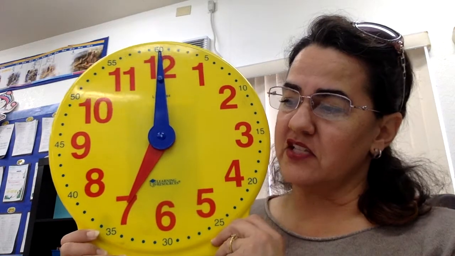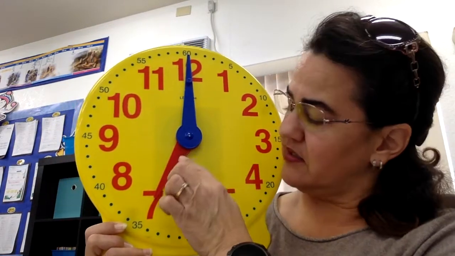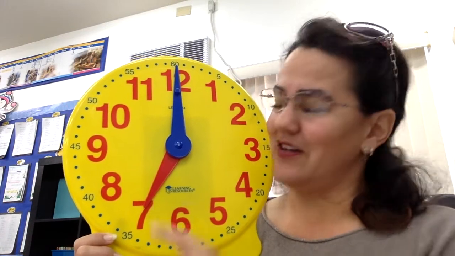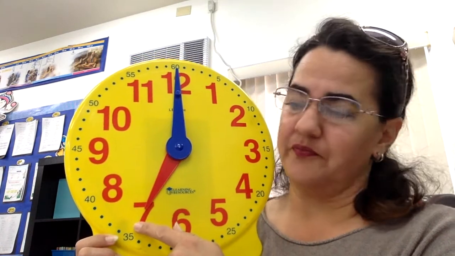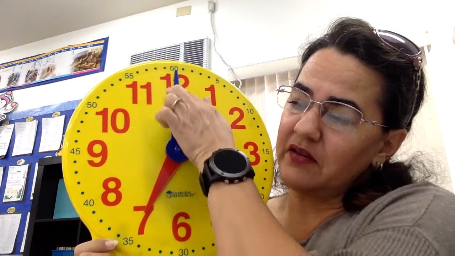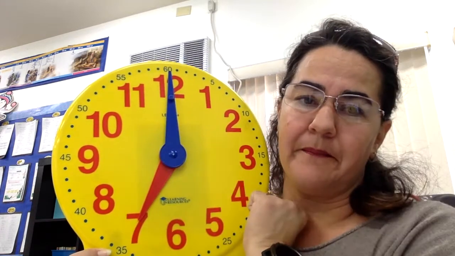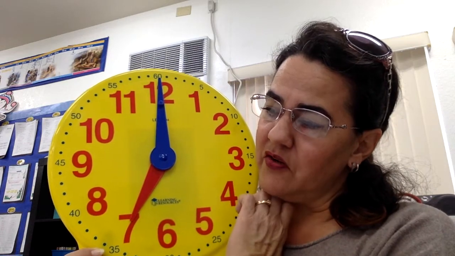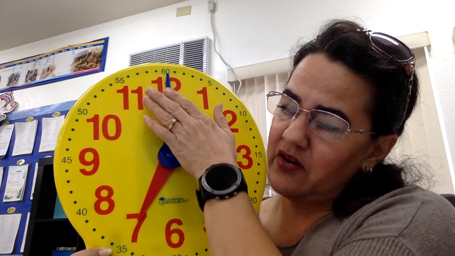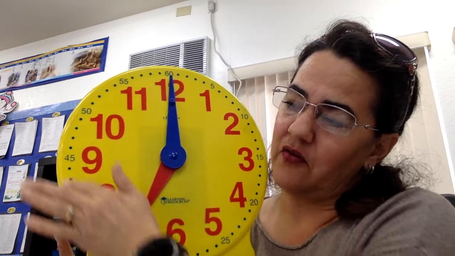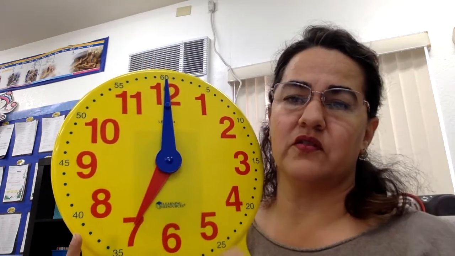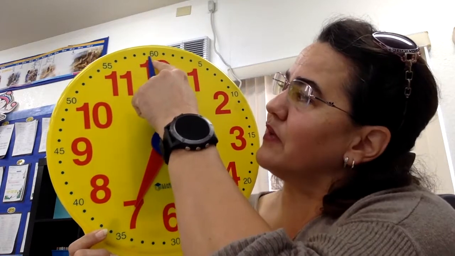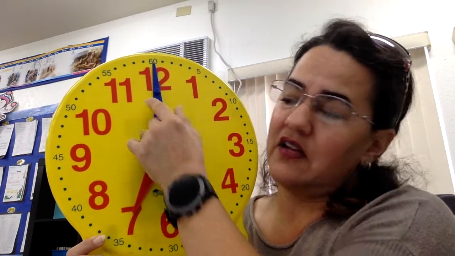Boys and girls, can you tell me what the shorter hand on the clock points to? That's right. The shorter hand on the clock points to the hour. And the longer hand, boys and girls, points to what? The minute. Good job. All right, so how many minutes does it take for the hour hand to move to the next hour? If it goes around the clock one whole time, then it takes 60 minutes. That's why we have a 60 here at the top of our clock.